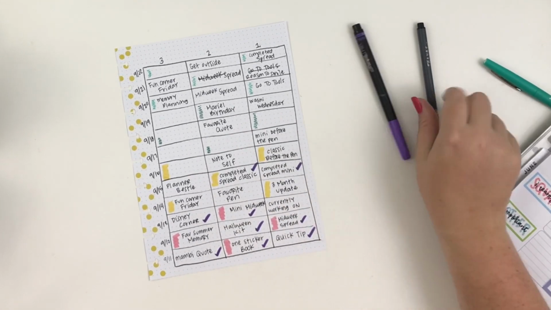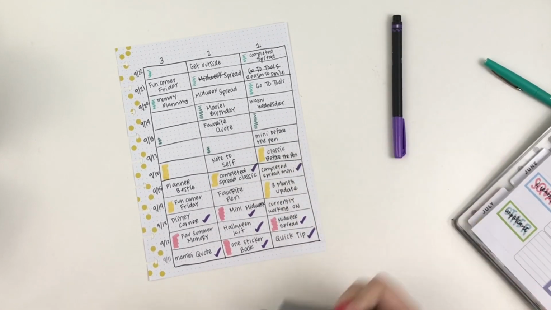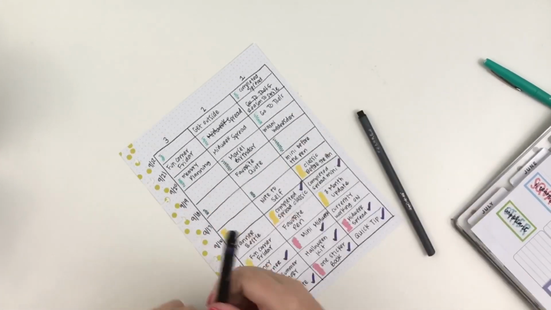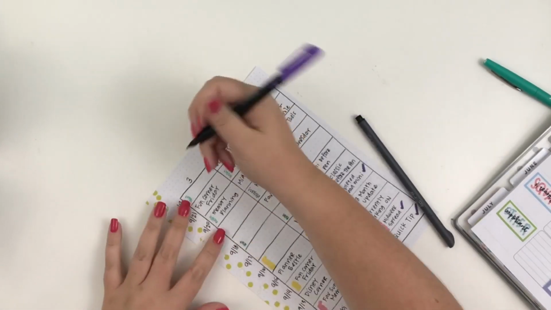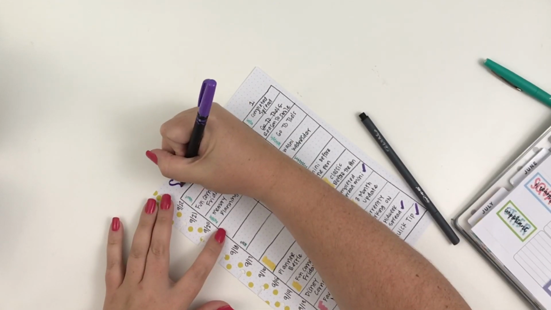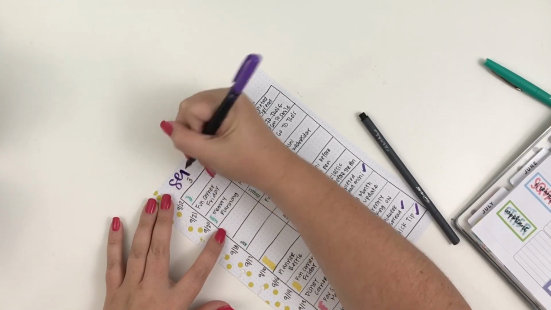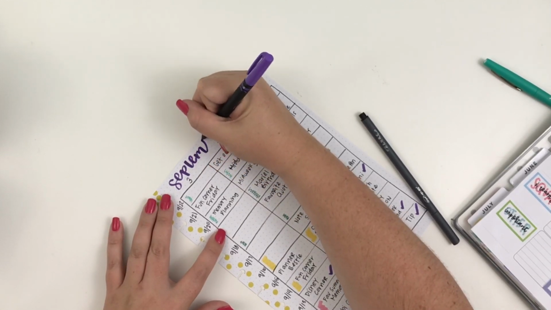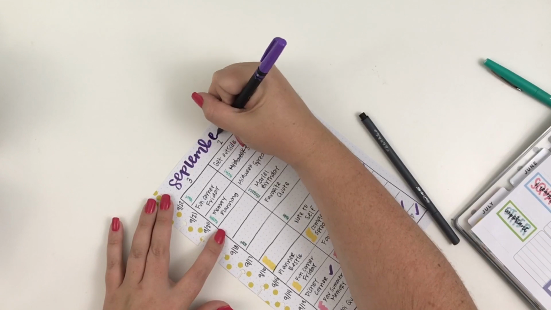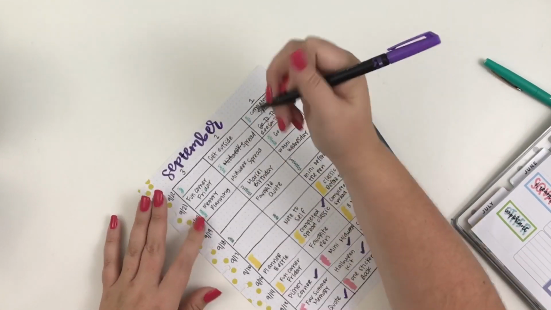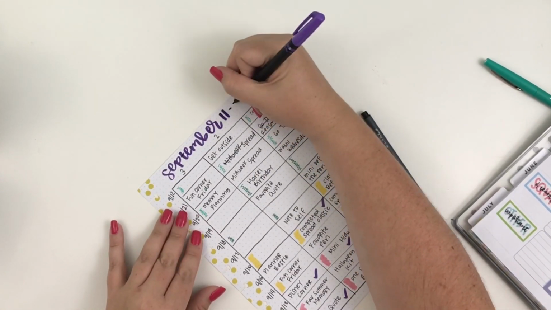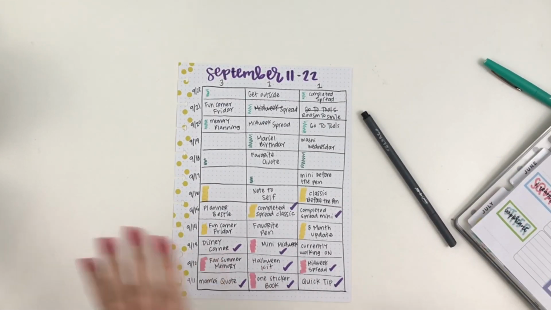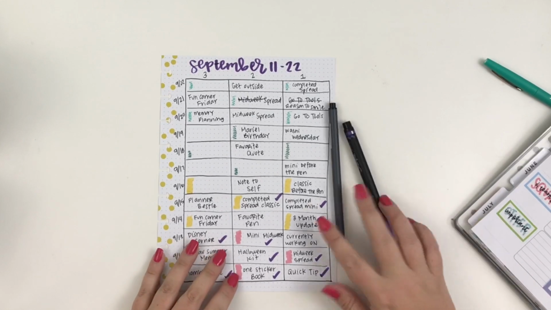That means I already know I have the picture. And then I would take this with me when I'm traveling. And once I post it, I put an X on it. That way I know it has been posted. So up here, I'm just going to put September 11 through the 22. And of course, this is not pretty. You can tell it's very sloppy, but it's how I do it.